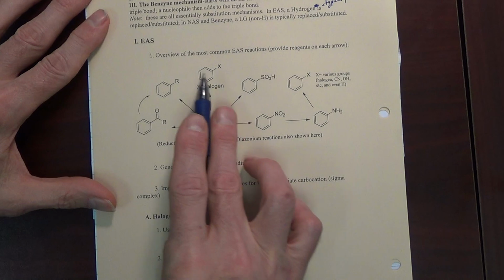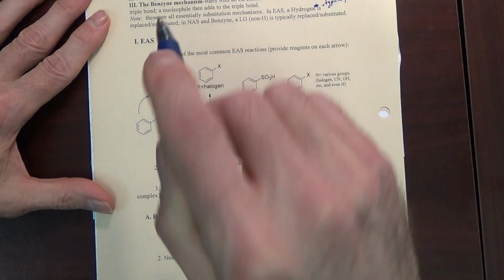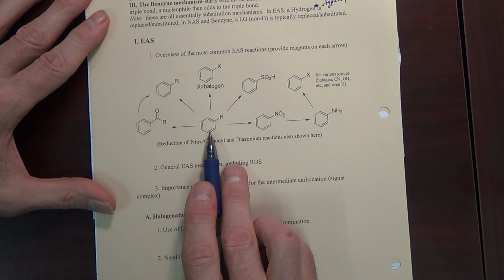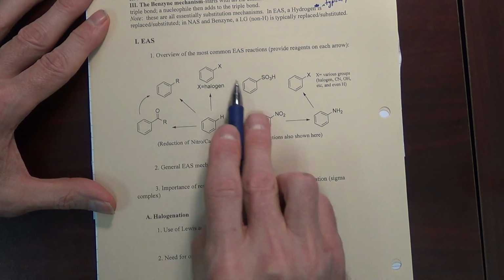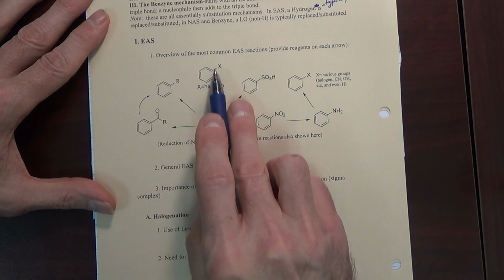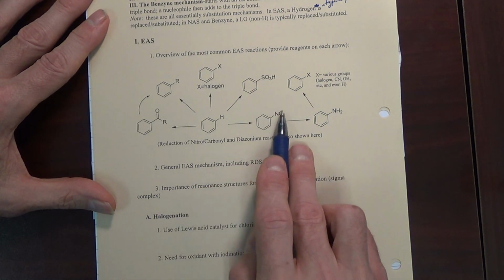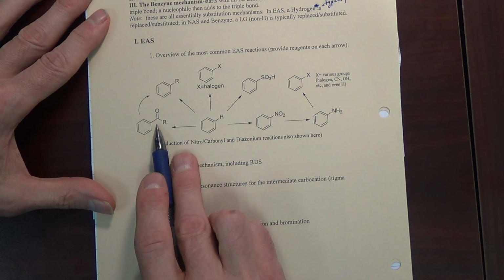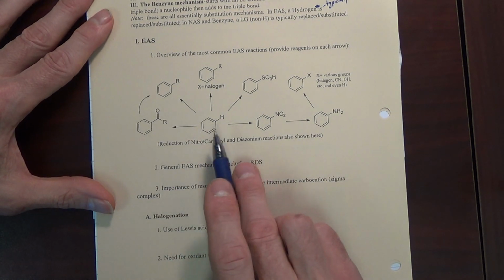EAS. Here are most of our EAS reactions, although a couple of them are not really EAS, but they're included here. We'll see halogenation of the ring. Again, we're replacing an H in each of these here. We can replace the H with a halogen, a sulfonic acid group, a nitro group, or a carbonyl group, most commonly a ketone group. All right. Now, a couple of extra reactions here.